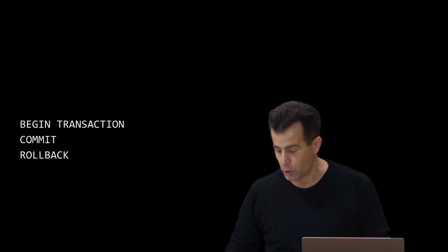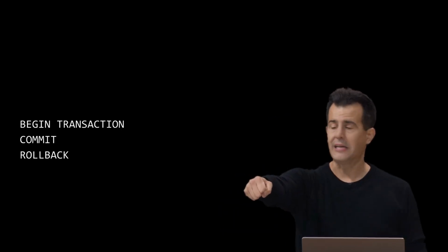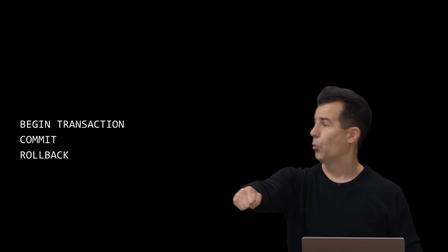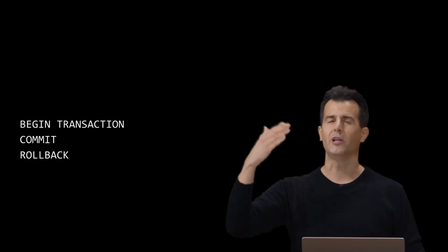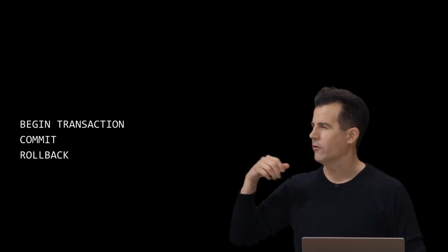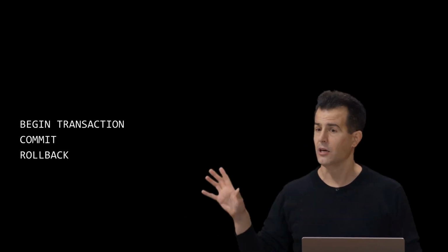There are solutions to this problem. You can begin what's called a transaction, and you can more explicitly commit to making a decision, like updating the database to 101 or 102. Or if you realize, wait a minute, Carter's query is interrupting mine, let me roll back to the previous state and just rewind. Let me undo, Control Z, if you will.